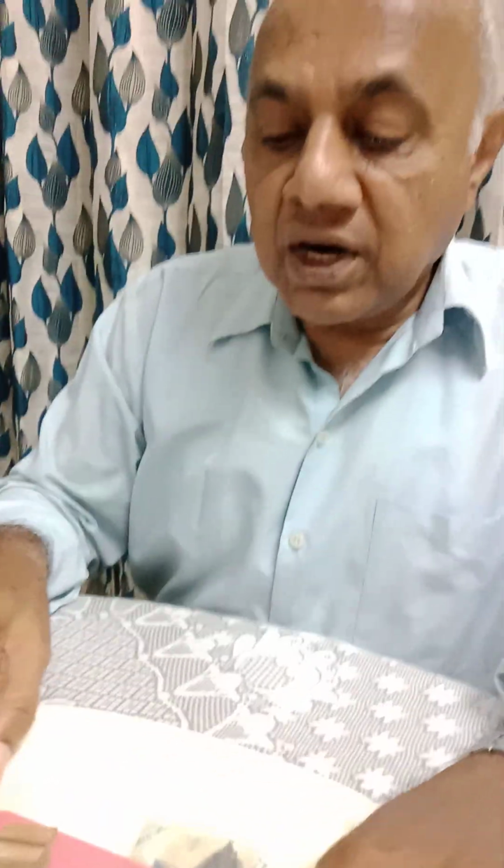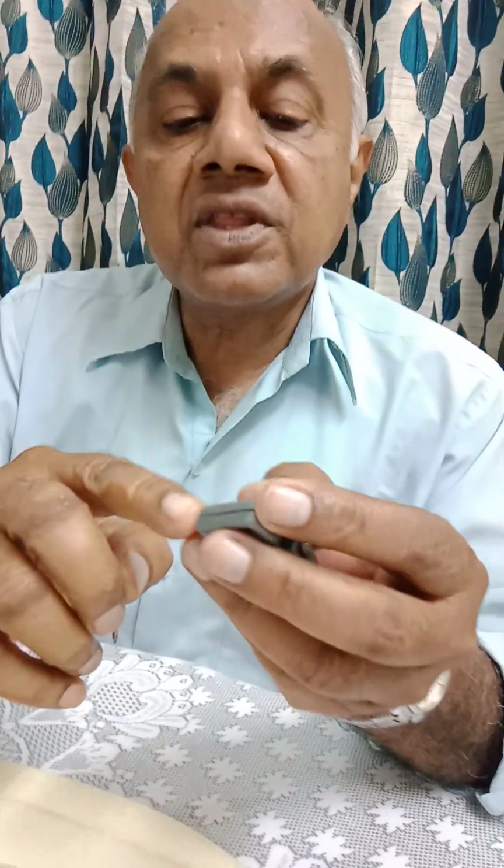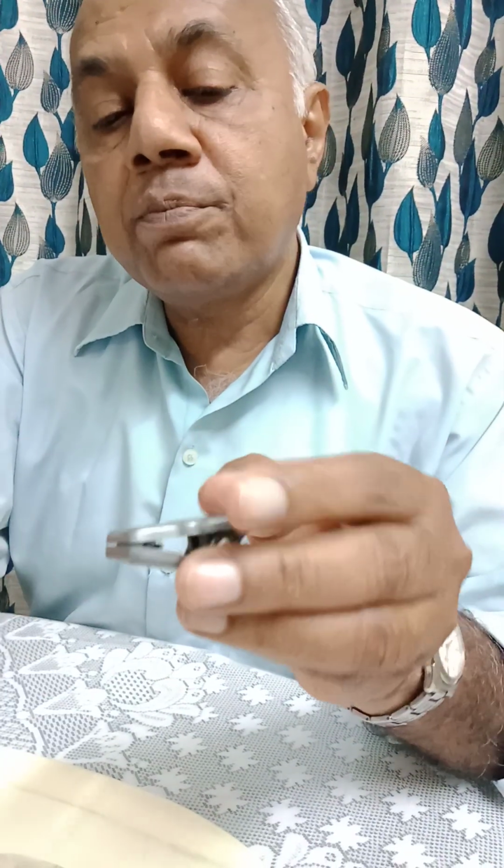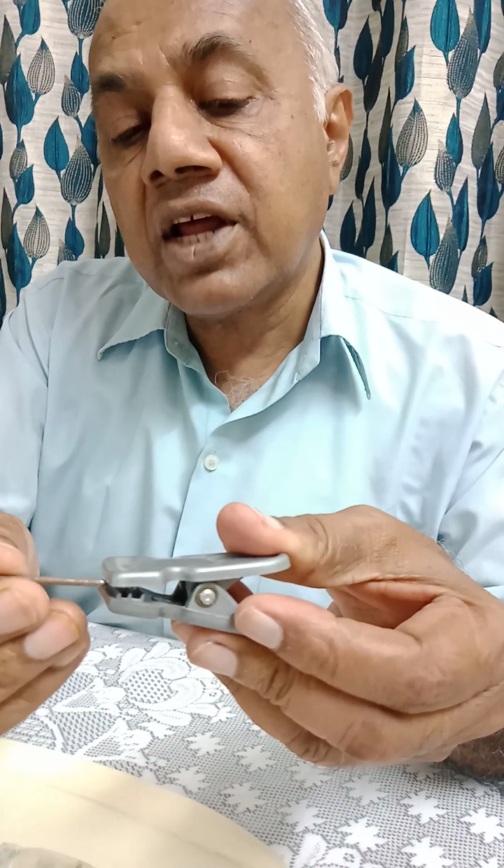So let us try to understand it by another example. This is one typical nail, and assume that this is the wooden fiber or building material held tightly. So when we push a nail inside, what happens?